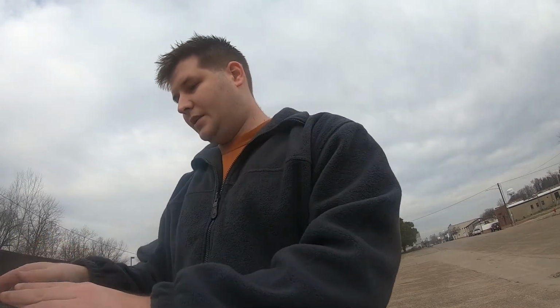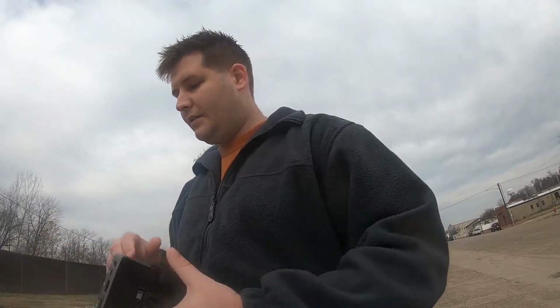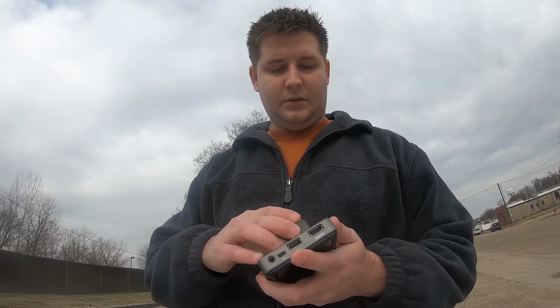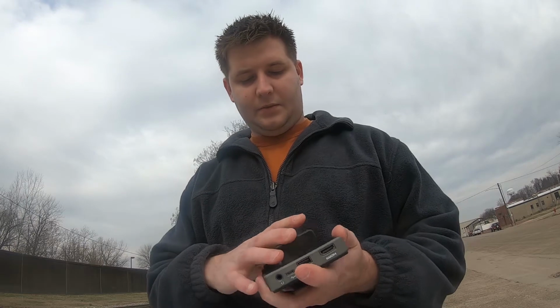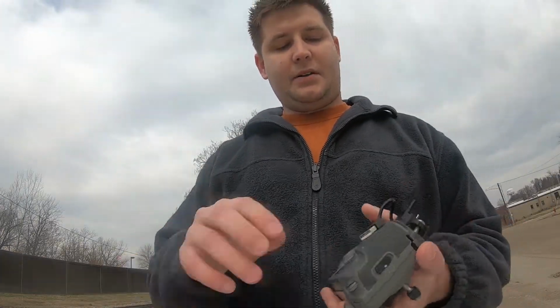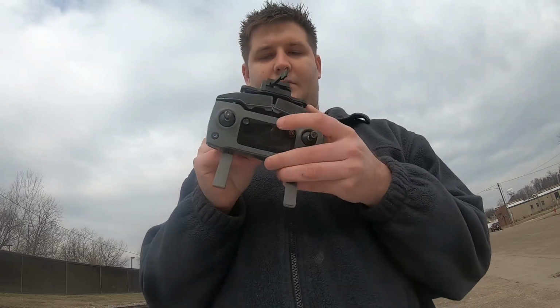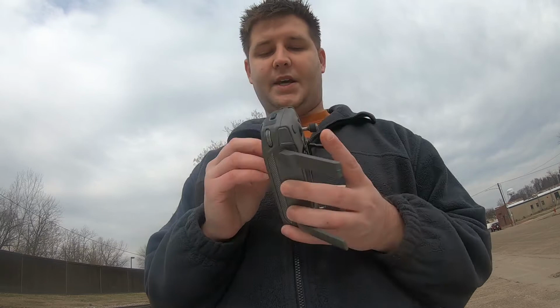Oh my goodness, the Crystal Sky, which is what I like to use with my Mavic 2 Zoom. Got some dirt in there, gotta clean it out. So the neat thing about this is that, well, this isn't supposed to work like that.